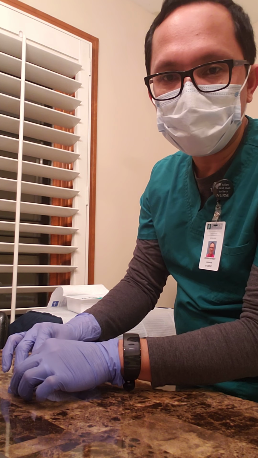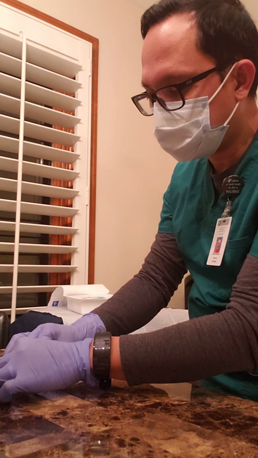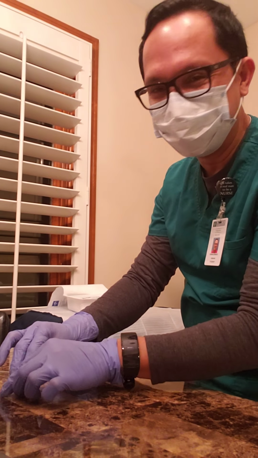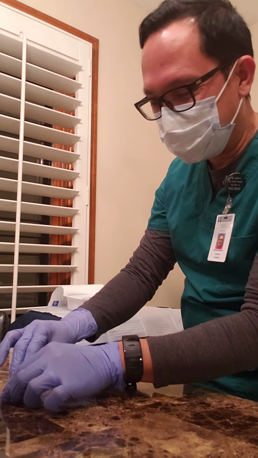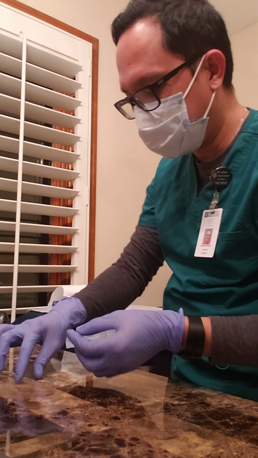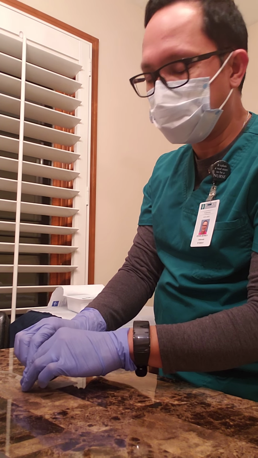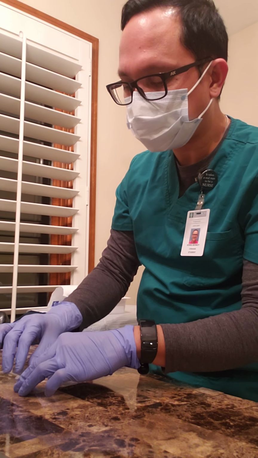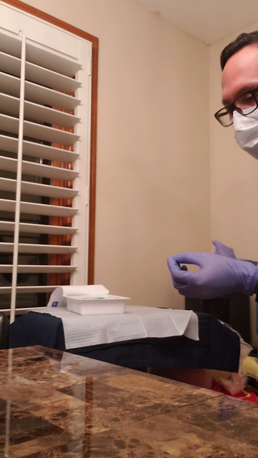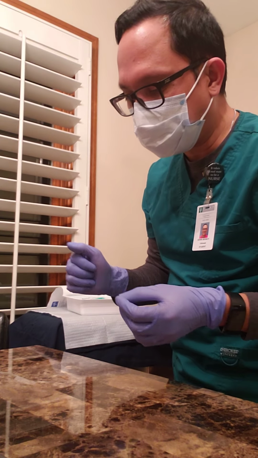I am just going to pretend as if I'm taking out the dressing because I ran out of dressing already. I'm sorry, Professor Pippin. Okay, at this point in time, I've taken out the transparent dressing already. I'm just going to dump it in a proper bin, a receptacle.